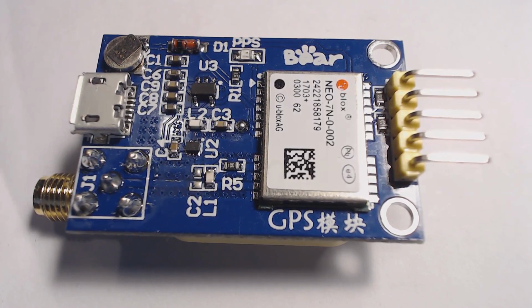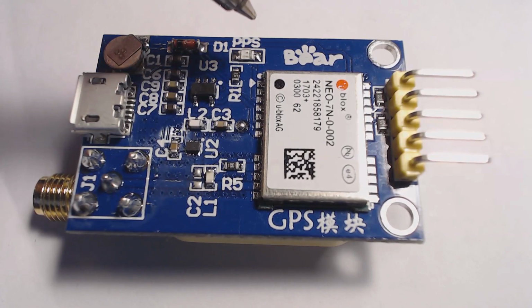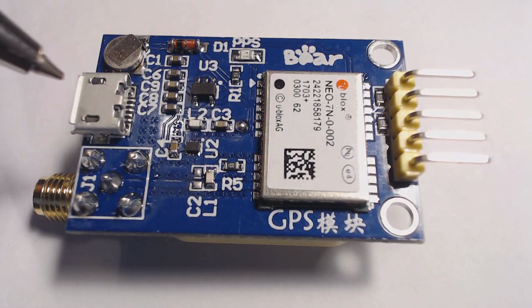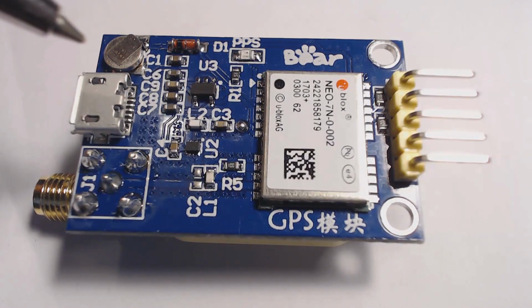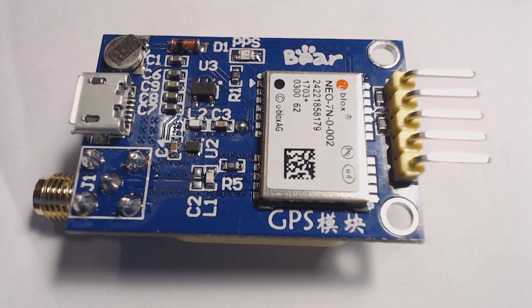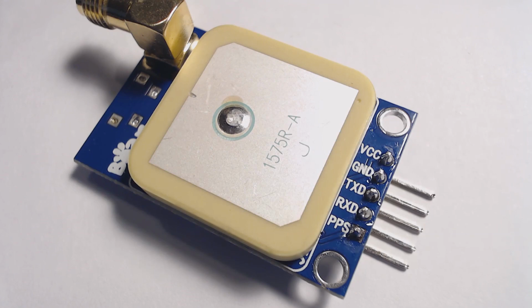The remaining components on the PCB are an LED connected to the PPS signal, a 5-pin header, a micro USB connector for power and serial data, a voltage regulator to get the 5 volts from the USB down to 3.3 volts for the Neo 7N module, and a rechargeable battery for the real-time clock. On the other side of the PCB, we see the labels explaining the signals on the 5-pin header: VCC and ground, serial transmit and receive, and the PPS.